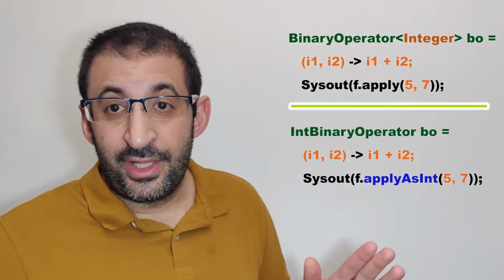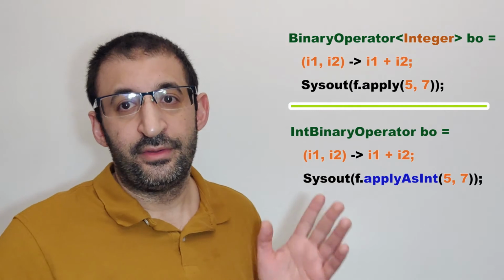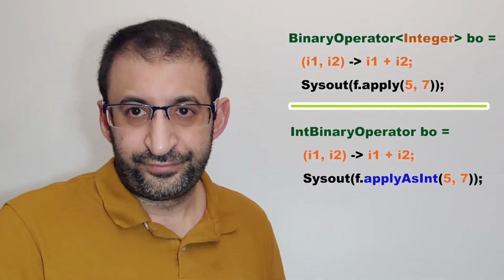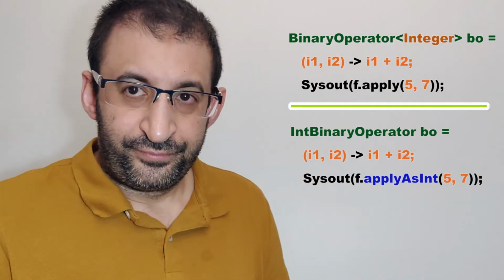And System.out.println(f.applyAsInt(5, 7)). Okay? So here, I will also execute this example directly on the computer to see the result, and I will continue the video.